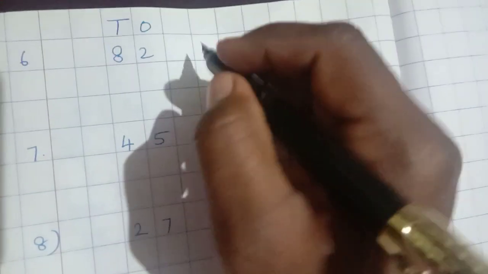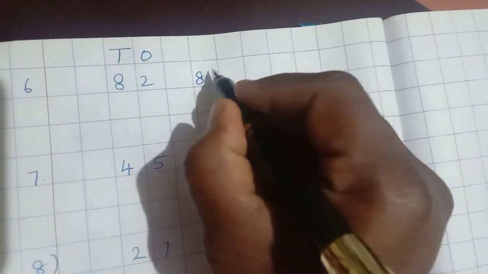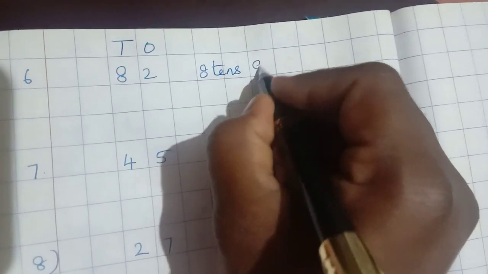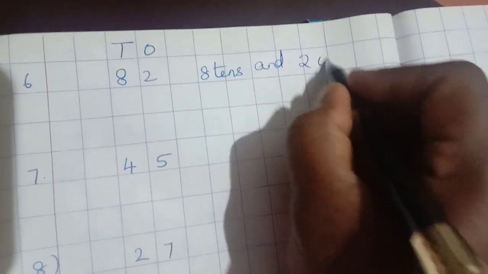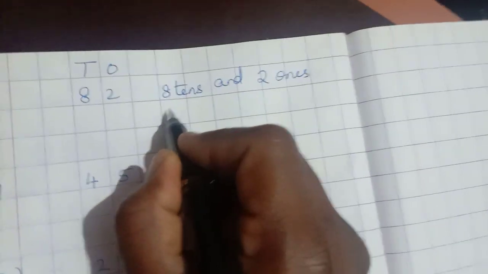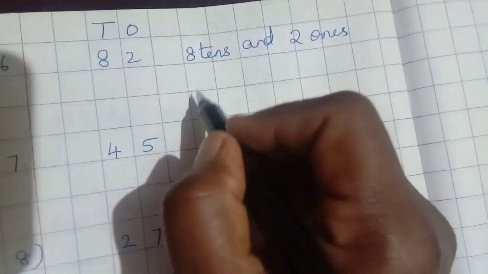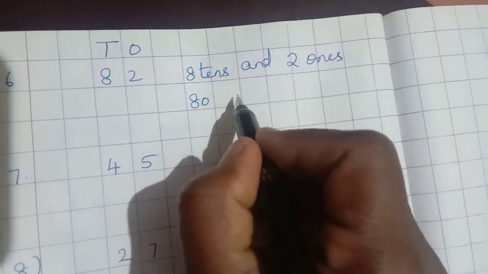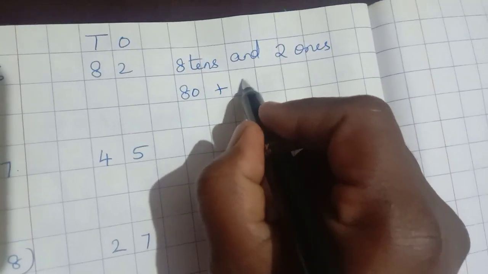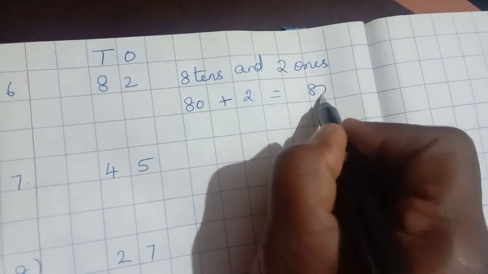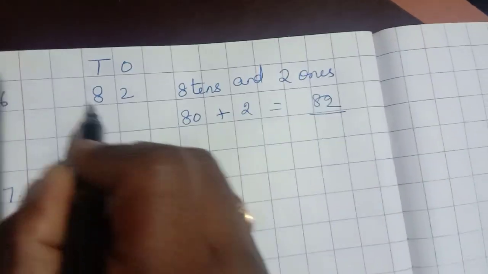So next 82. 8 tens and 2 ones. Okay, 8 tens means what? If you write 8 times 10 and add all together, 80 will come. Okay, 2 ones. If you add this, 82. Okay, 82 has come, no?